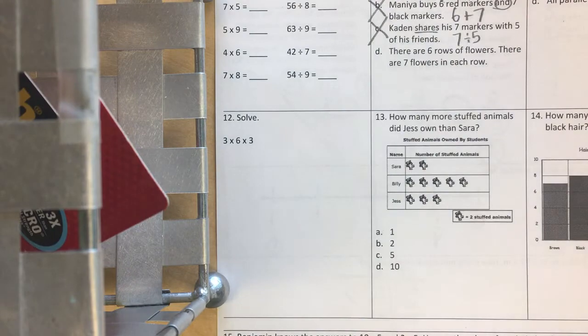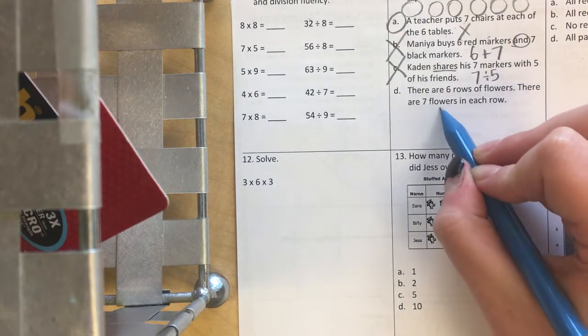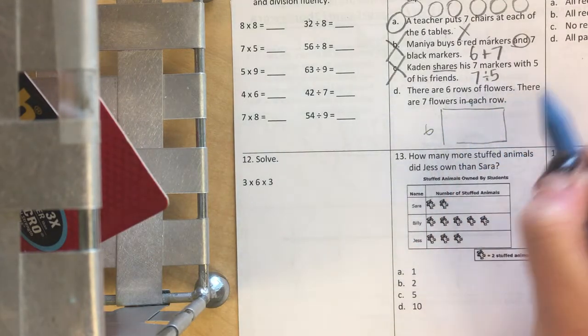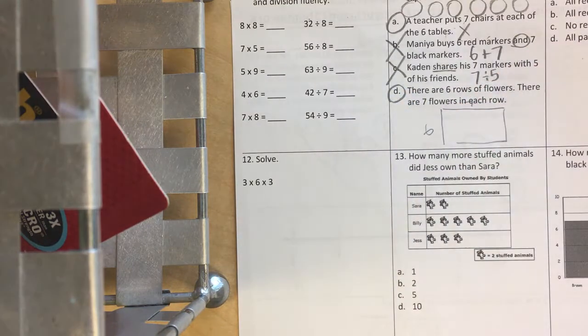Let's just double check that D is correct. There are 6 rows of flowers. There are 7 in each row. So that would match our multiplication problem.